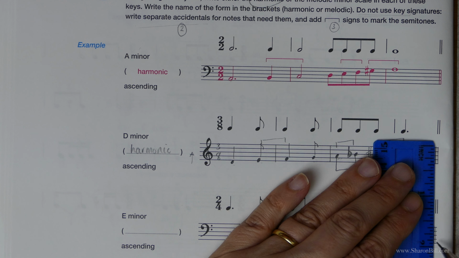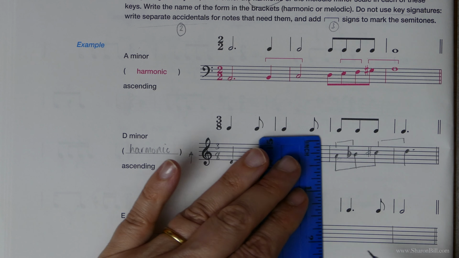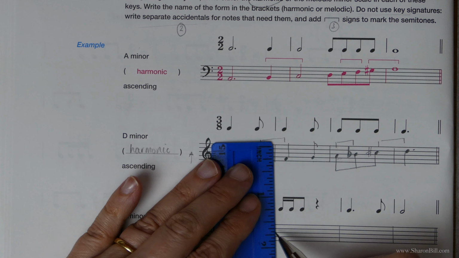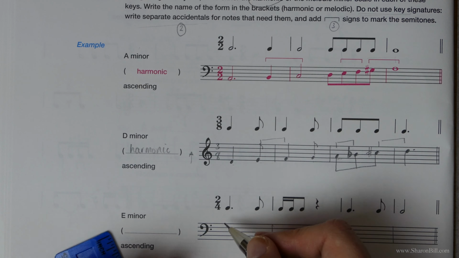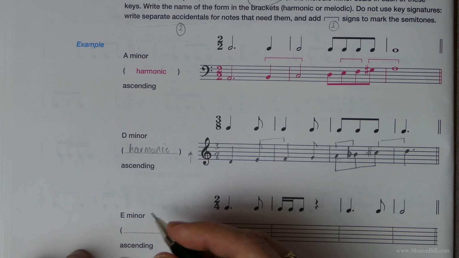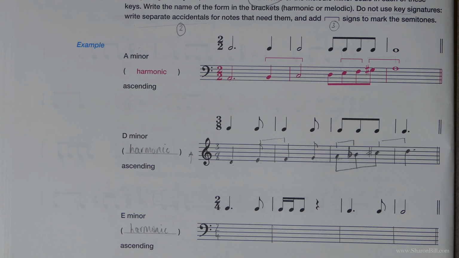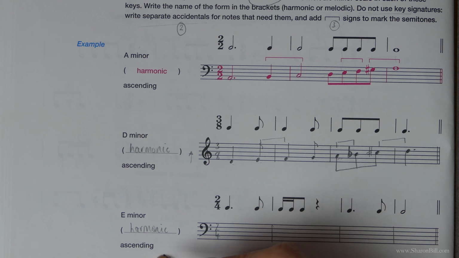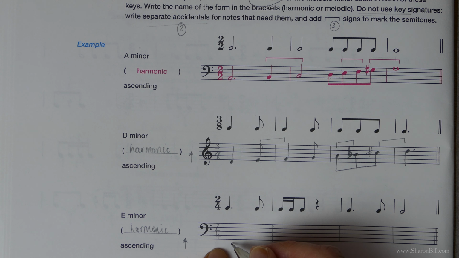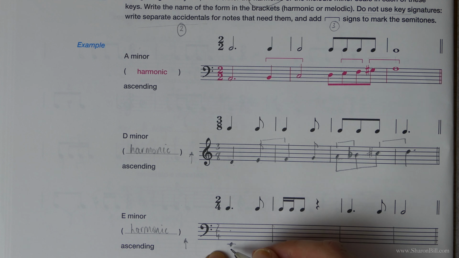So I'll just quickly get this organised. Remember, we're doing the harmonic minor form, so this time we're doing E harmonic minor, so we need to start on E. We're ascending, so we need to start low. So I'm going to start on this ledger line here. You could start here. If you start here, you're going to need ledger lines at the top either way.